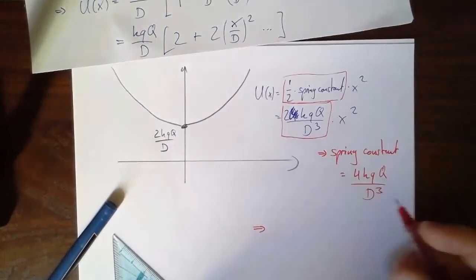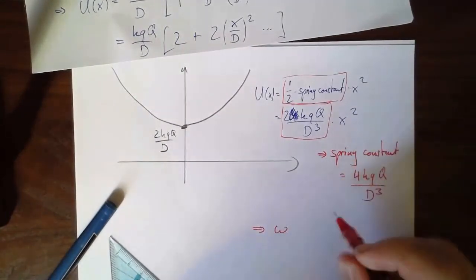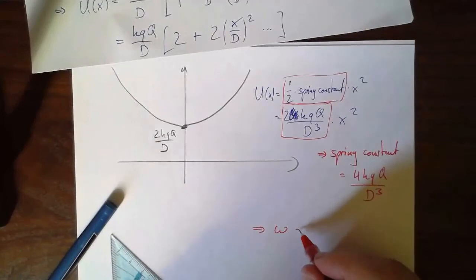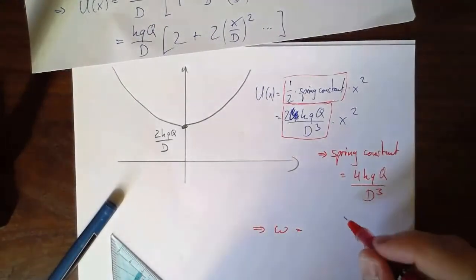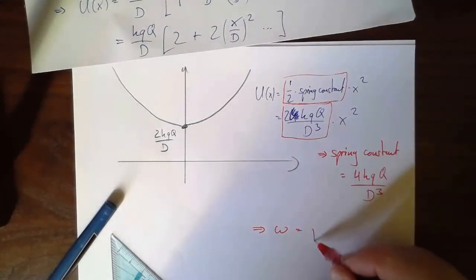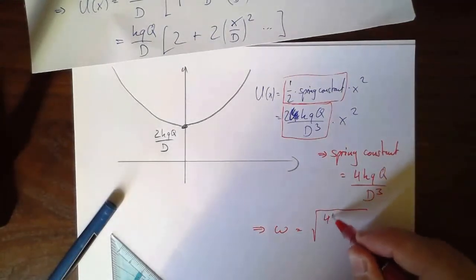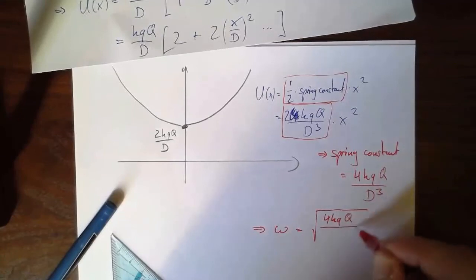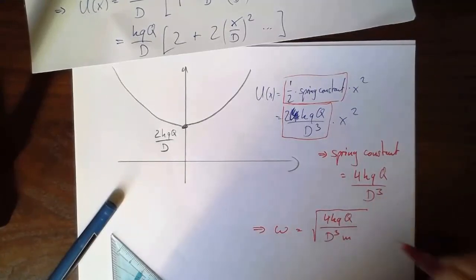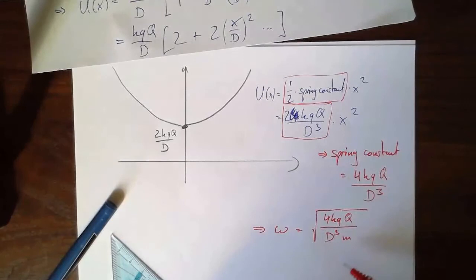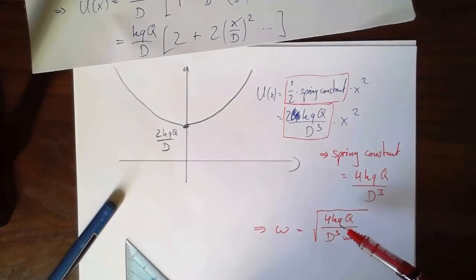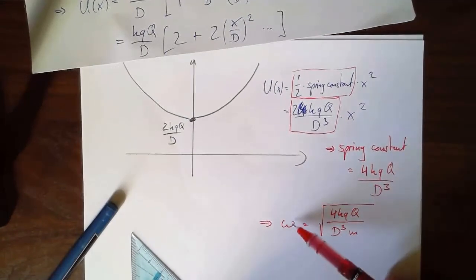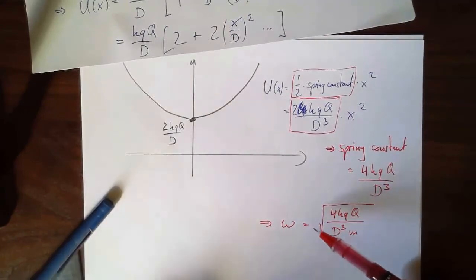This implies, for example, that the angular frequency with which it oscillates back and forth is equal to the spring constant over m. Right? So in our case it's 4kq over d cubed m, just by plugging into the equation that I've derived for the angular frequency of a spring.